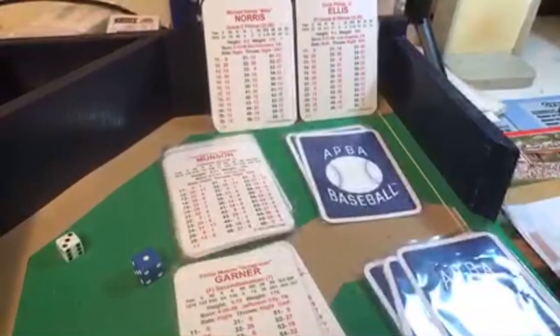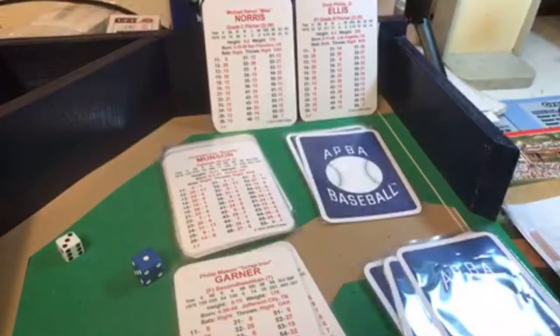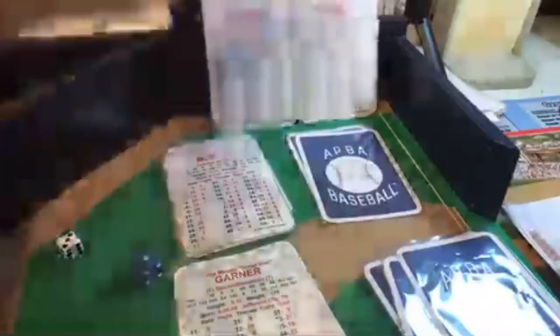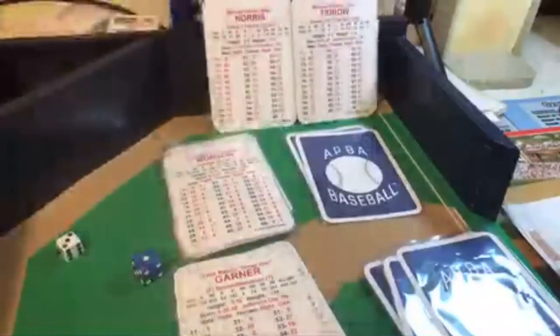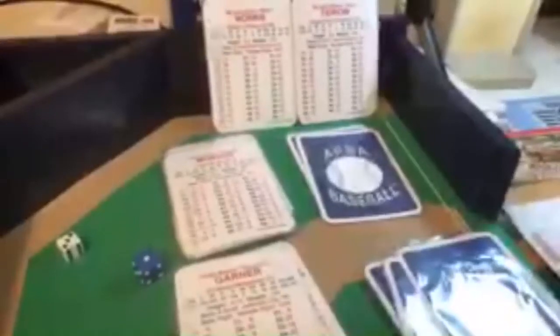It's going to be Dick Tidrow. Dick Tidrow's coming in, hard-throwing right-hander for the Yanks. Tidrow was 4-5 with a 2.63 ERA. He's going to be an A to this batter. It's going to be Haney. He's probably going to square and bunt.